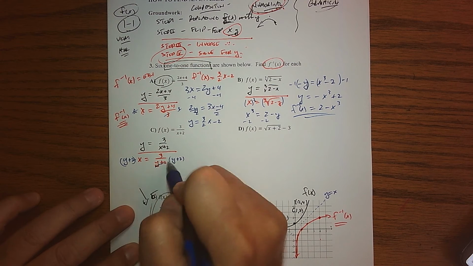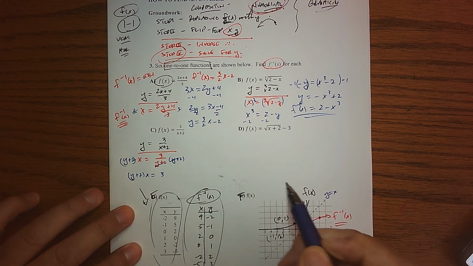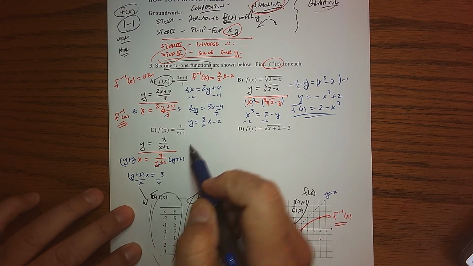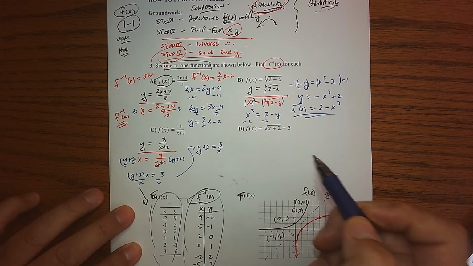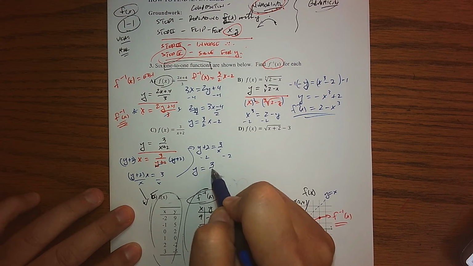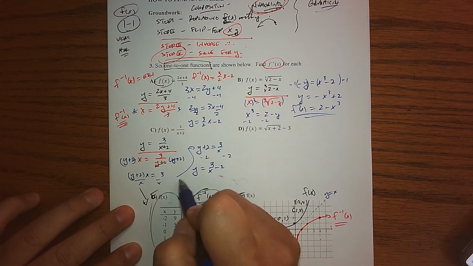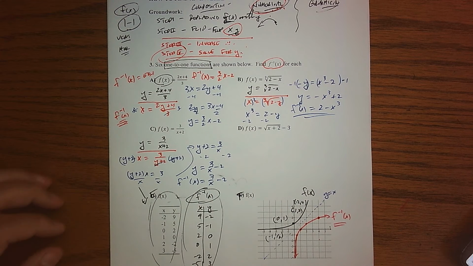That will give us y plus 2 times x equals 3. If I now divide both sides by x, I get y plus 2 equals 3 over x. Subtracting 2, we get y equals 3 over x minus 2. So there is our inverse, 3 divided by x, minus 2.